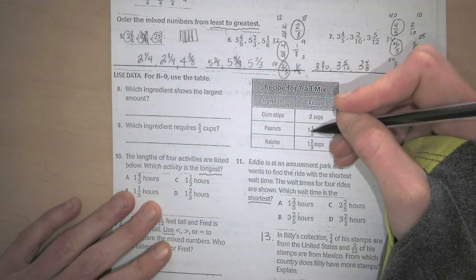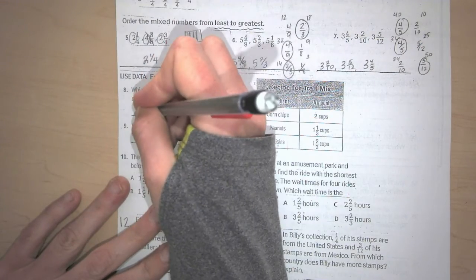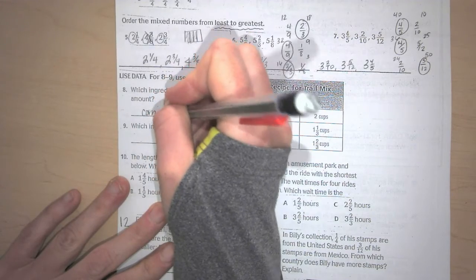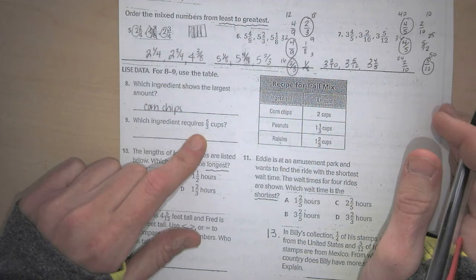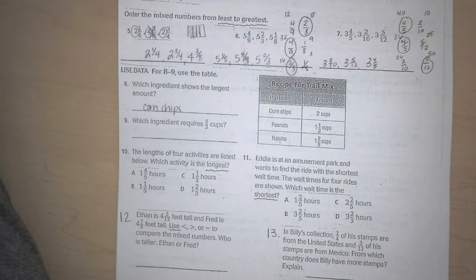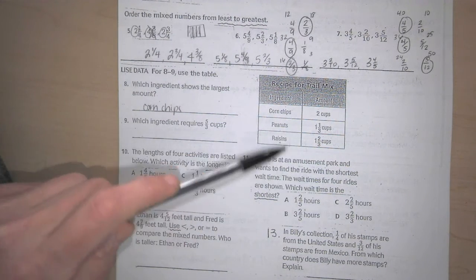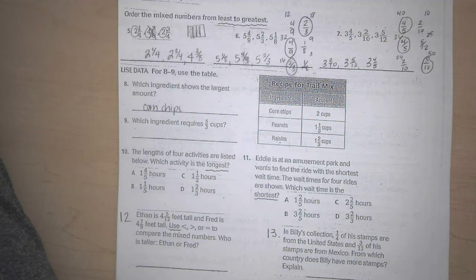2 is larger than 1, so corn chips would be my largest amount, right? Because it's 2 cups. Which ingredient requires 5/3 cups? Well, that's where we're going to have to convert these into improper fractions like we did a couple days ago.